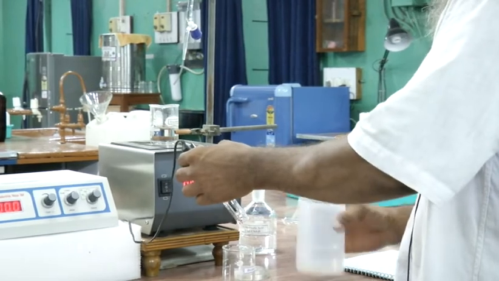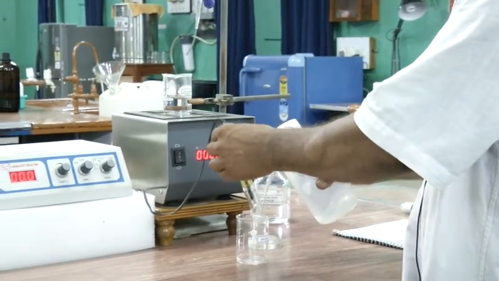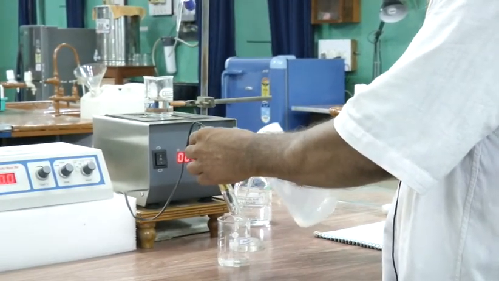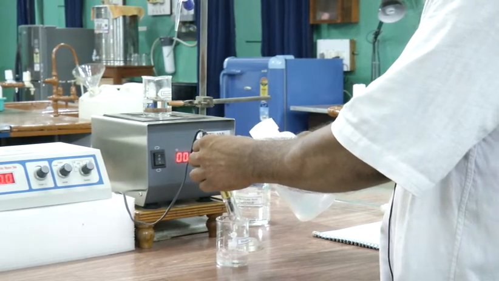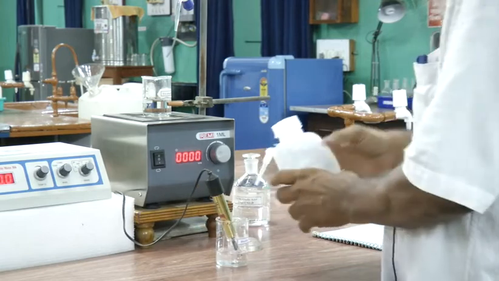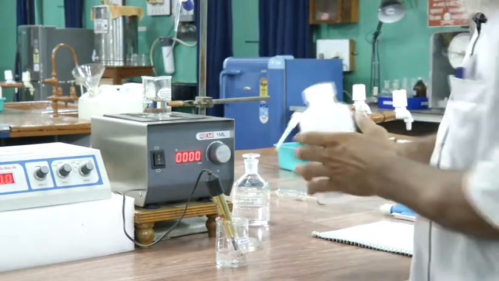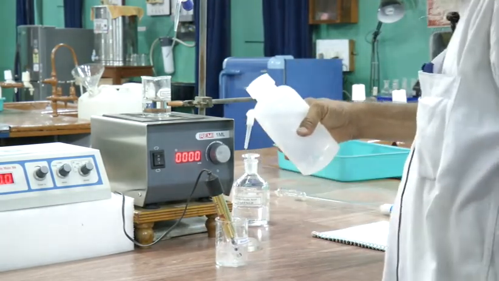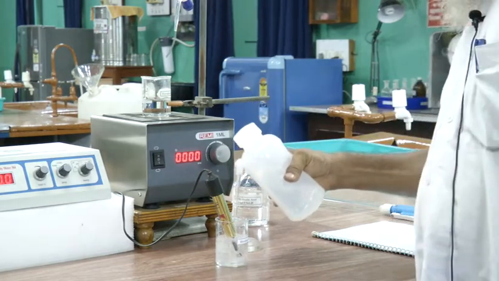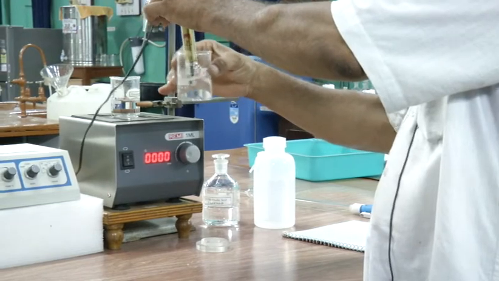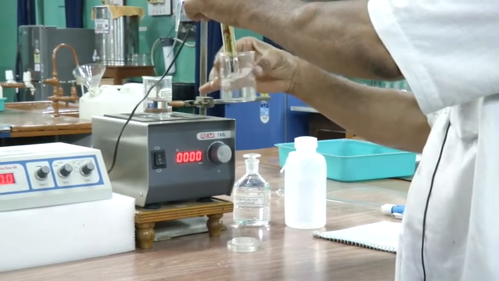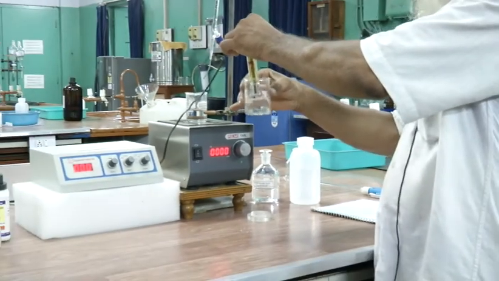You have to take fresh distilled water in the beaker, and then wash the cell here in this way. Okay. You have to wash the cell without much disturbing it.